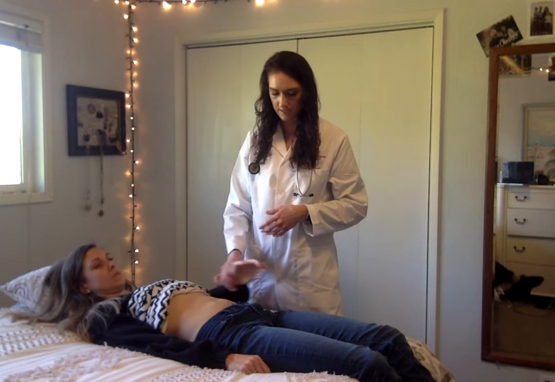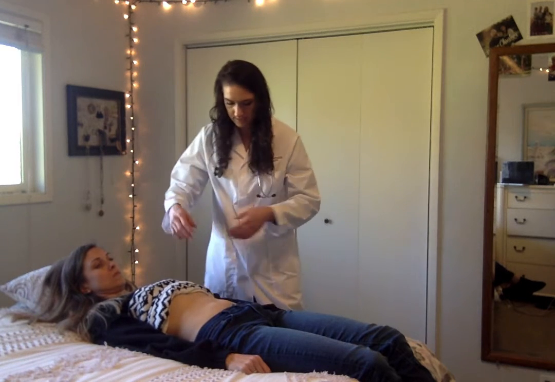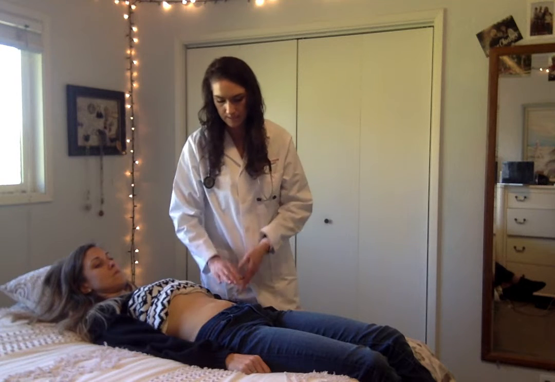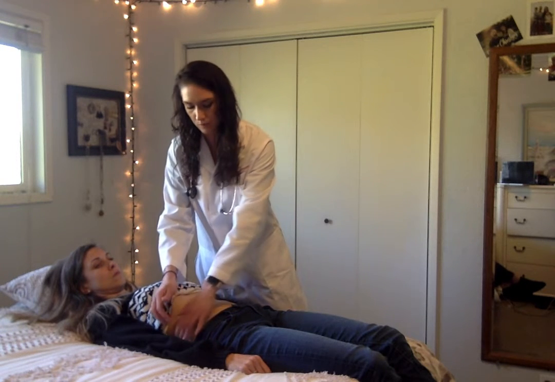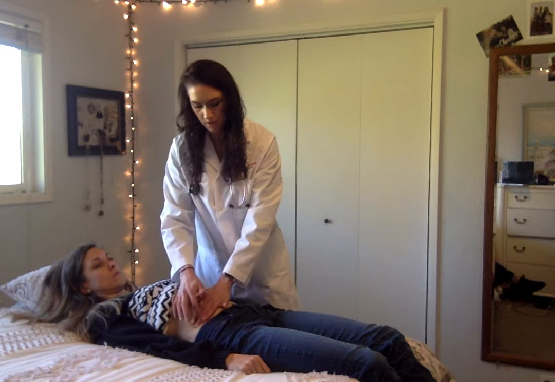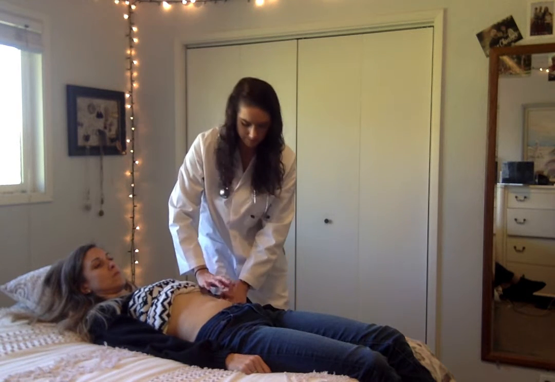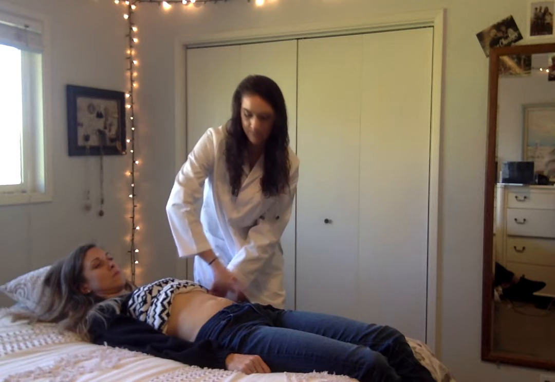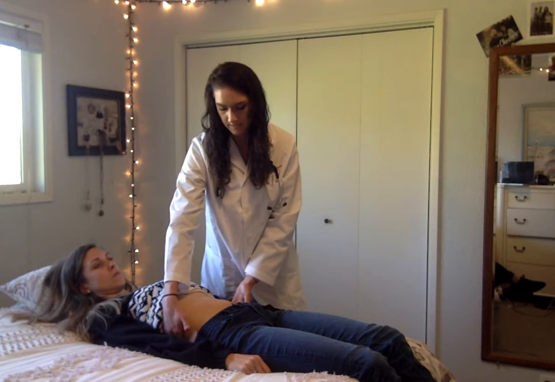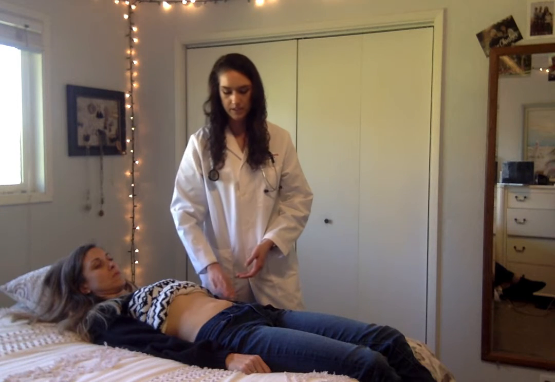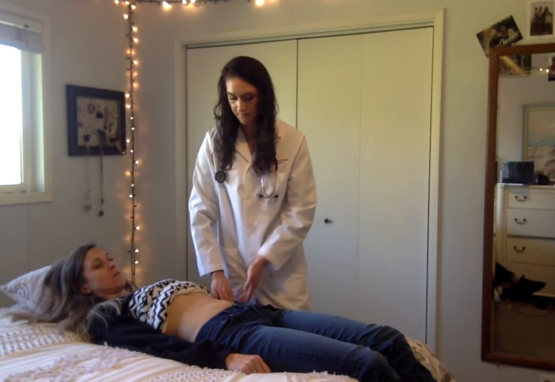There's also another test called the dullness test. It is where you percuss from further down all the way across the abdomen to the other side. And if there is ascites, you'll hear a dullness on the back lower sides of the abdomen, and you'll hear a tympanic over the top.